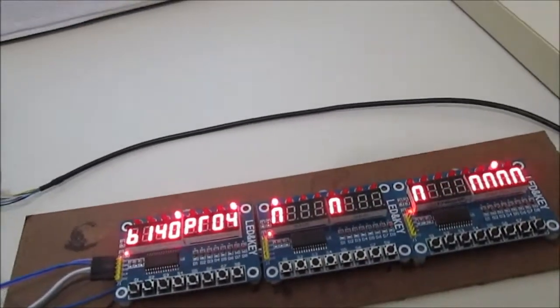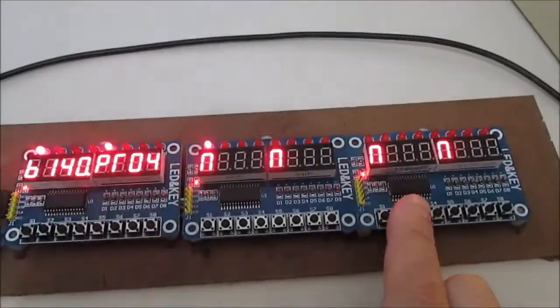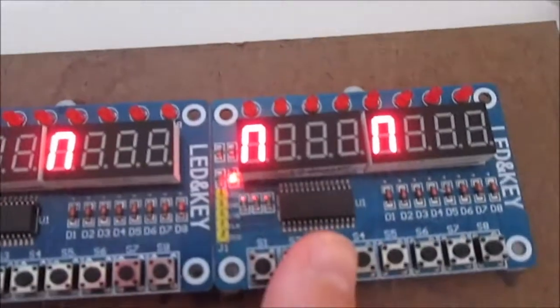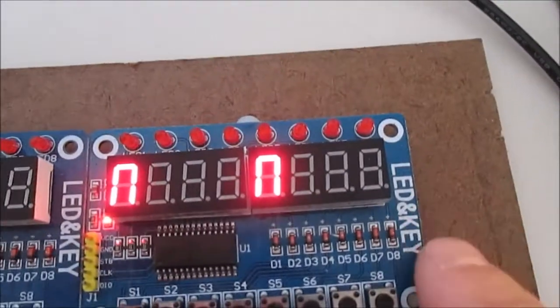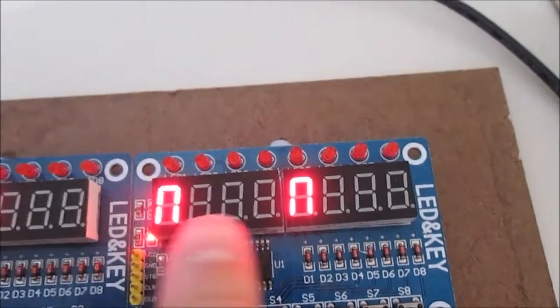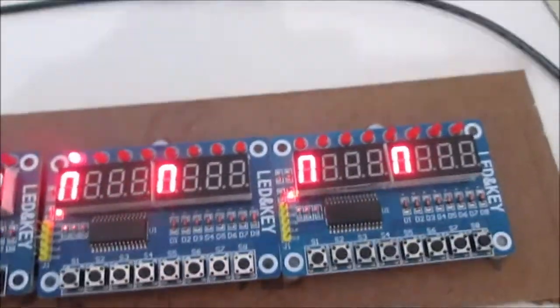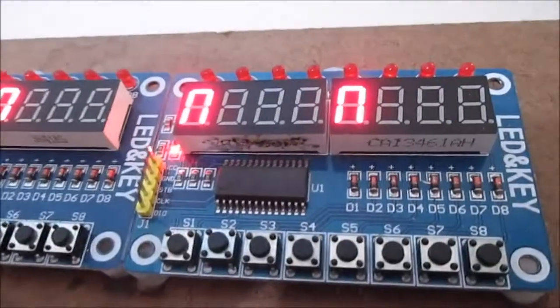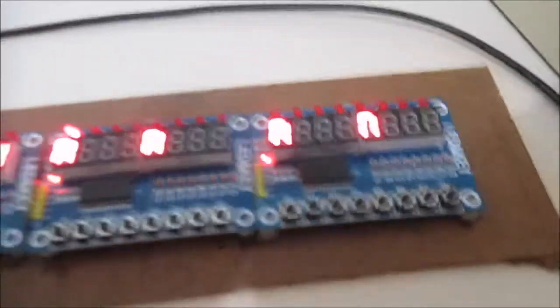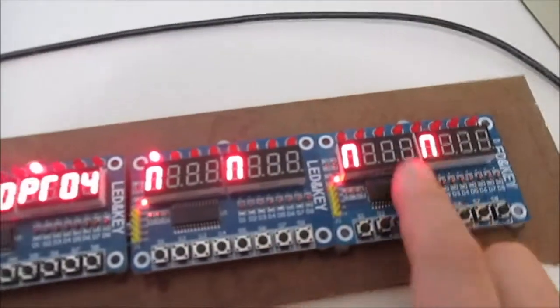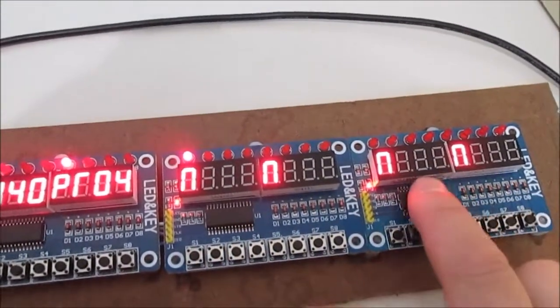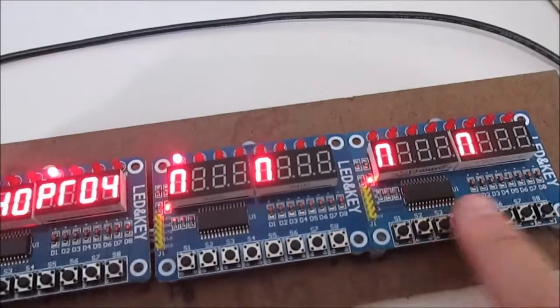So for this project, I found these small boards on eBay. They're very cheap, like $2 each board. They're called LED and key, LED segments something. It has a chip on it that I'm going to post in the video description because my camera never focuses on it. I don't know why. But if you search for that chip, it's going to show these boards. It's just a chip that takes the serial information and also outputs serial button information.